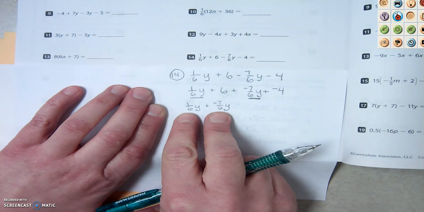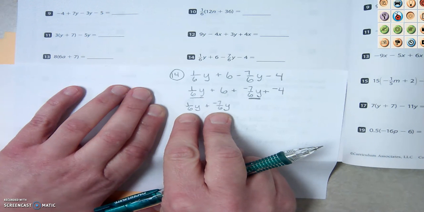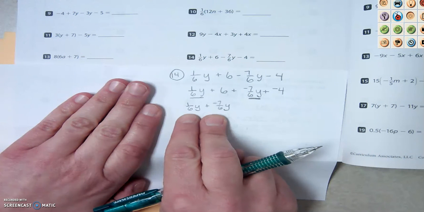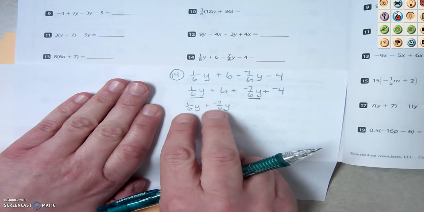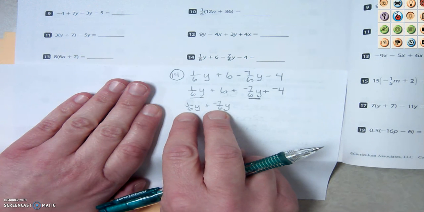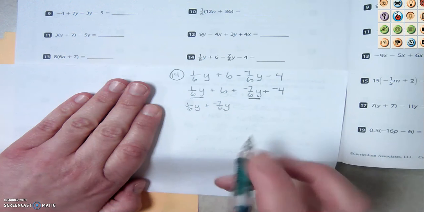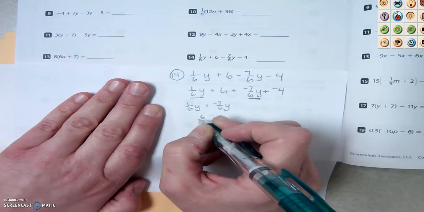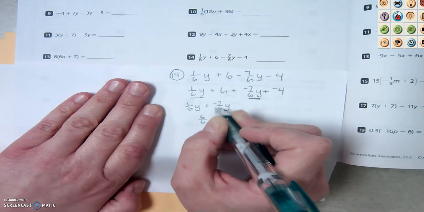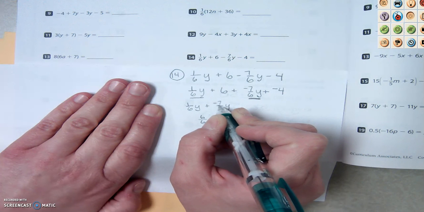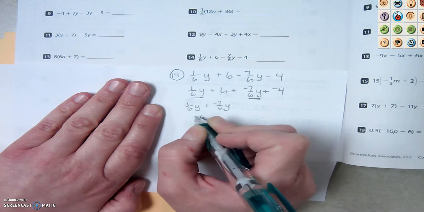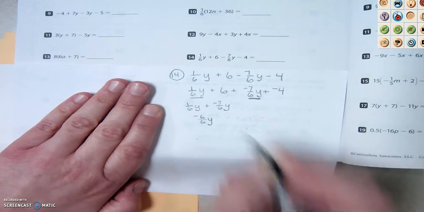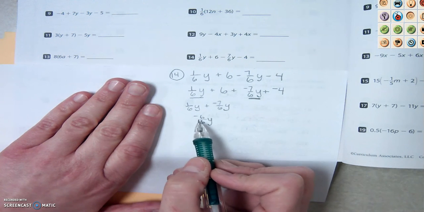So if I'm going to try and add these two, they have different signs. So different signs, subtract this time and keep the larger sign. So I'm going to subtract 7/6 minus 1/6. That's going to give me 6/6. 7/6 minus 1/6 is 6/6. But since the negative is on the -7, that's bigger, then it's -6/6. We'll come back to that in a little bit.